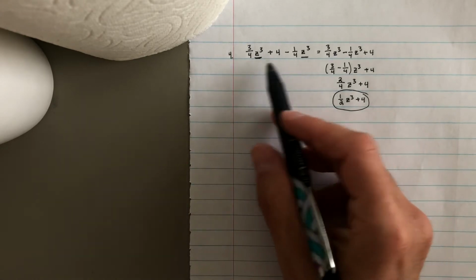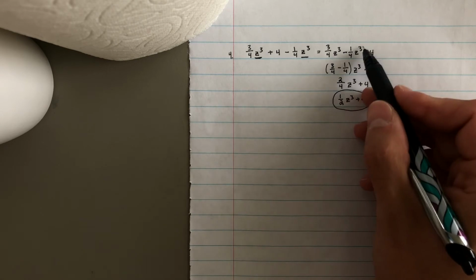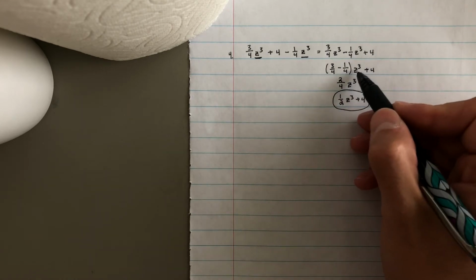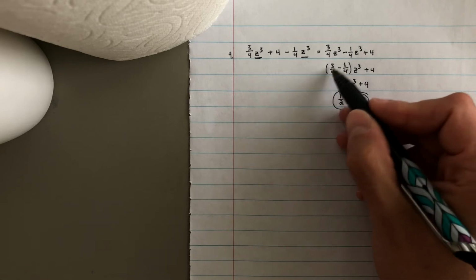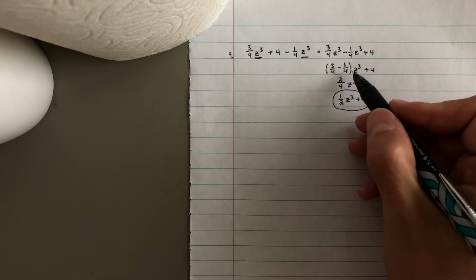So don't get freaked out by the fractions. All you need to do is remember that you need to find the like terms, z to the 3rd, and then use the distributive property to take out that z to the 3rd, so all you're dealing with is the coefficient. Subtract or add or whatever you need to do to those, and then bring it down.